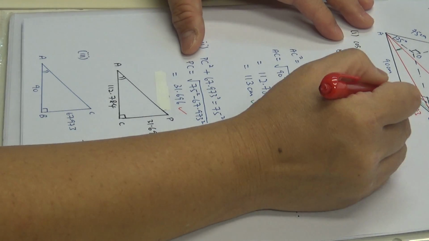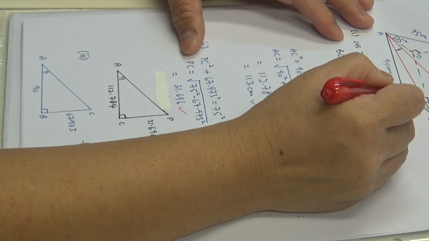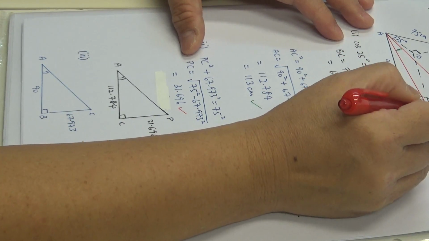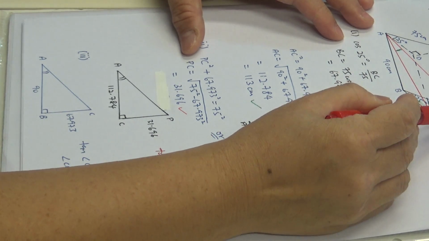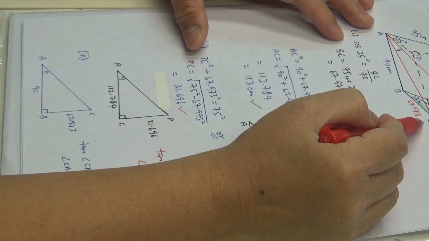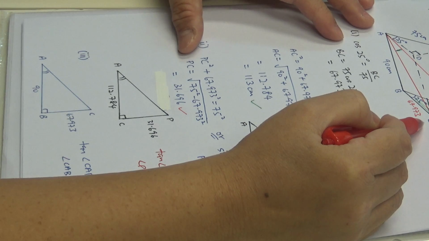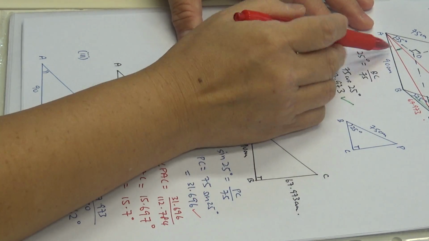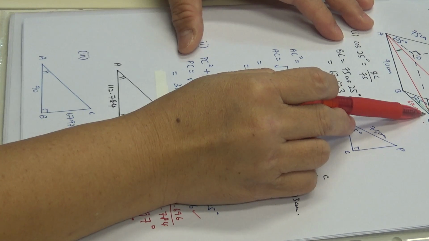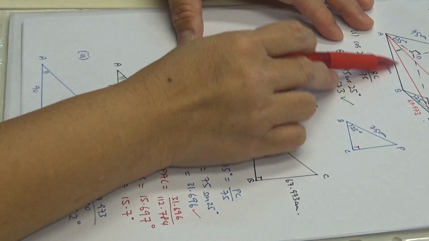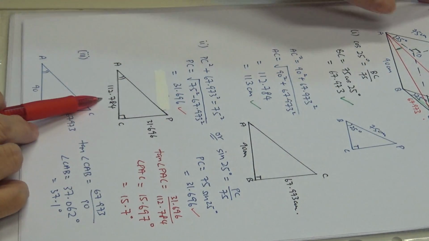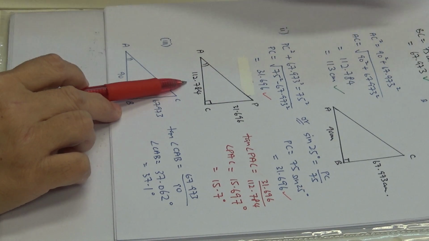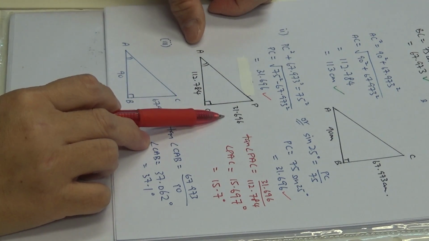So whether you apply Pythagoras Theorem or you apply sine, you can also get PC as the answer. We are referring to triangle PBC. Alright, now next, I'm going to try and find out what is angle PAC. Now, I already know AC. I'm looking at this triangle PAC, the vertical triangle PAC. I know that this length AC is this, and PC I found in this part.